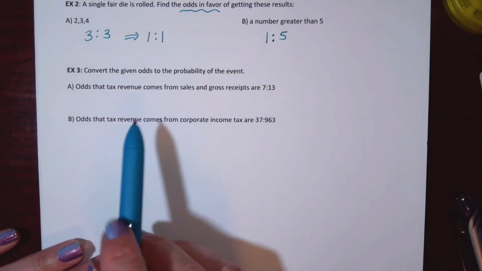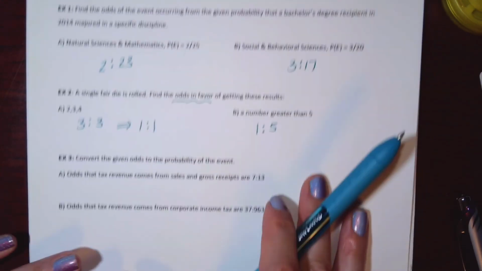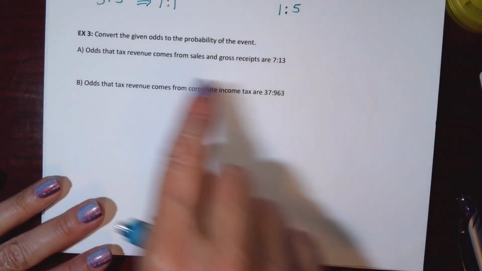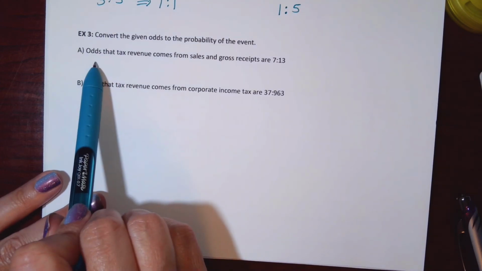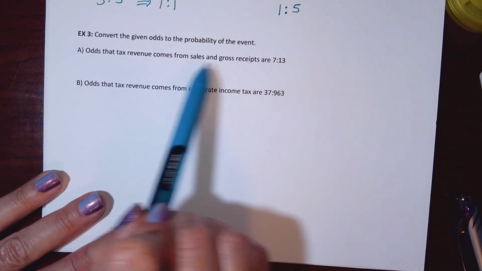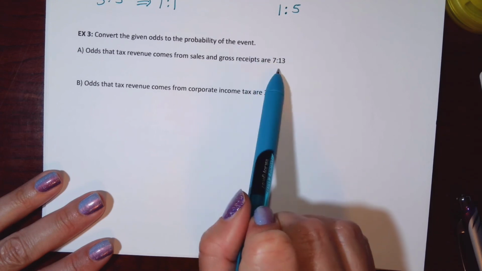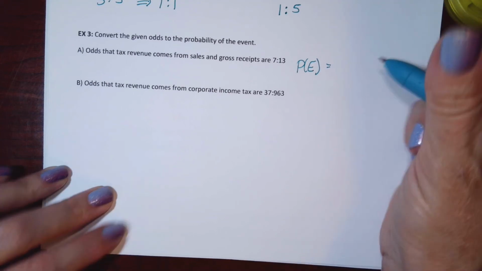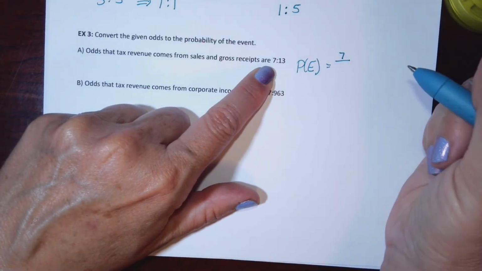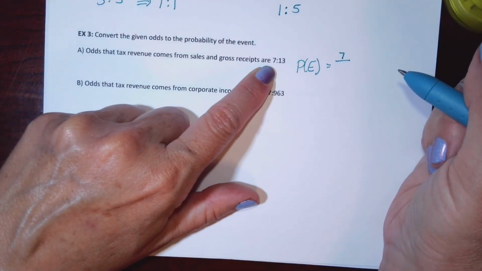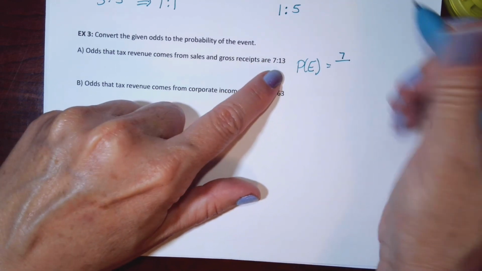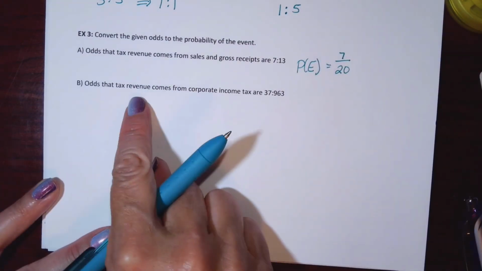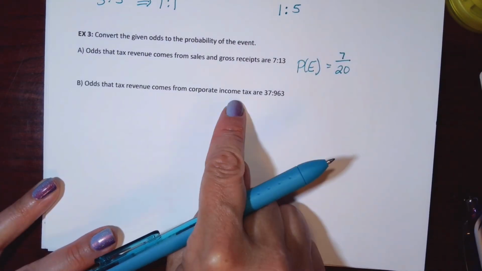Finally, convert the given odds to the probability. So here we were going from probability to odds. Now we're going from odds to probability. If I'm given the odds that a tax revenue comes from sales and gross receipts, those odds are 7 to 13. What's the probability of that event happening? Well, 7 are the number of outcomes where it happens that way. What's the total number of outcomes? I need to add those up. 7 out of 20.